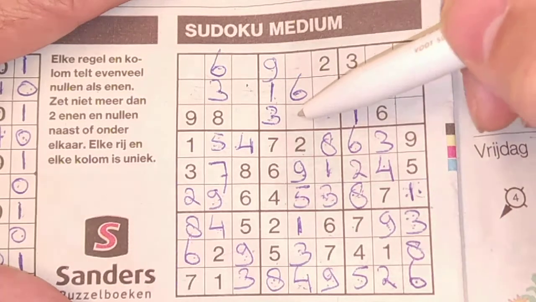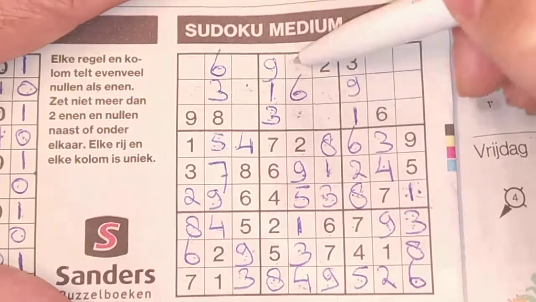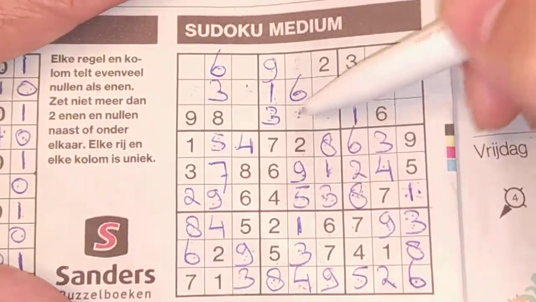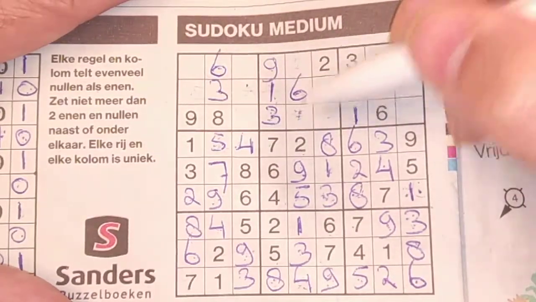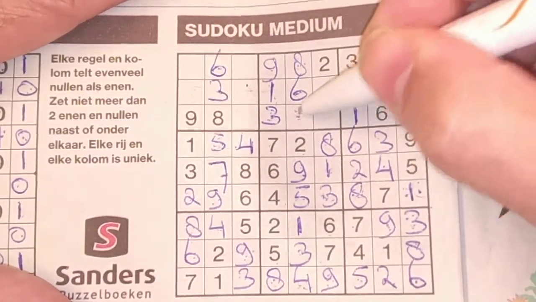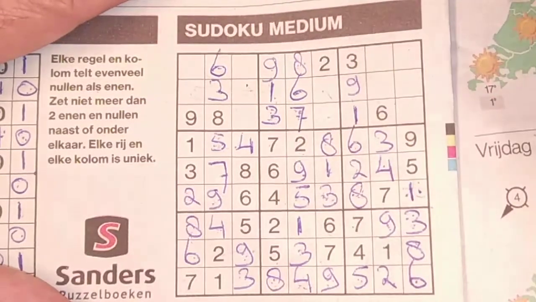Can I do something with these 2 numbers? Yes, the 2 missing numbers here are the 7 and the 8. We have an 8 there, so no 8 here. 8 should be here, and the 7 goes there.